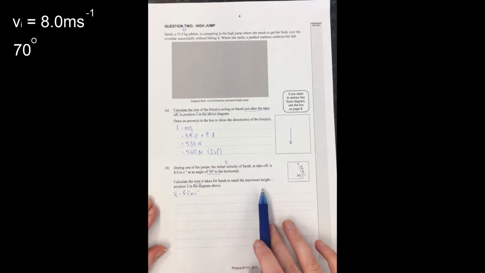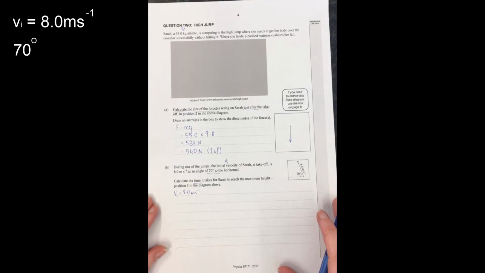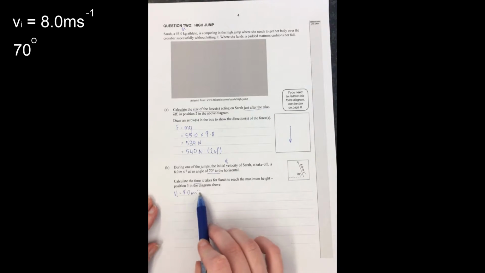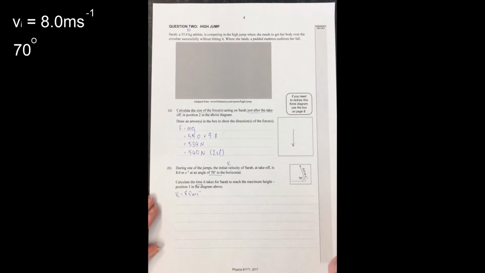Okay, so we know a few things about this. We know that we're going to be working in the vertical. Okay, we're going to need the up and down because we want a maximum height upwards. Okay, so that means we're going to need to get the vertical component of the velocity.